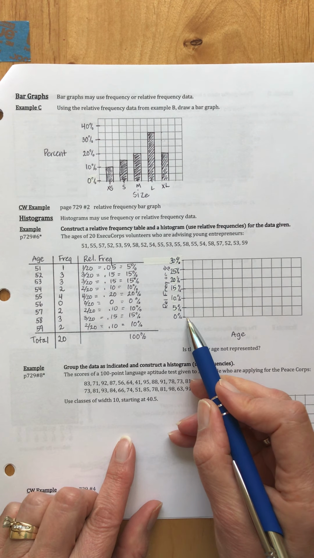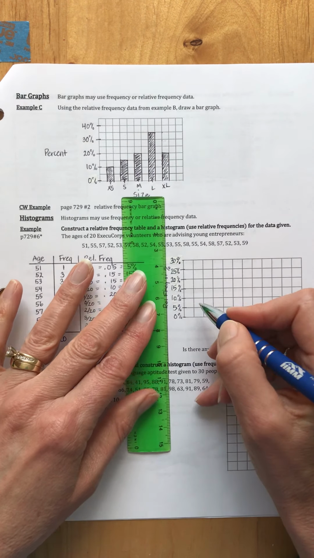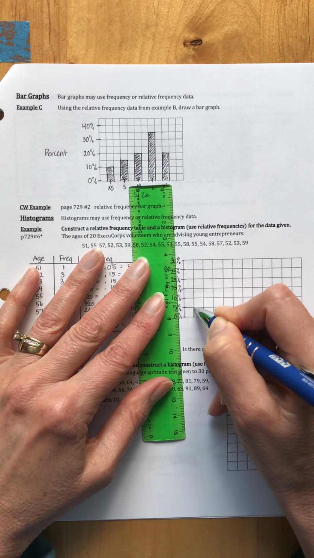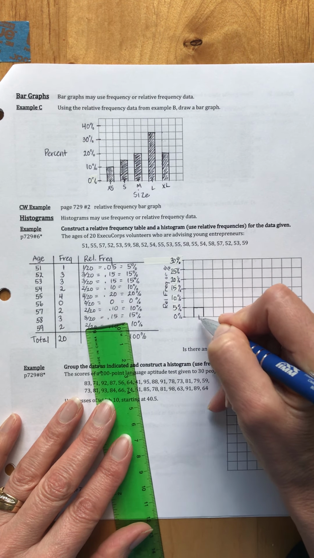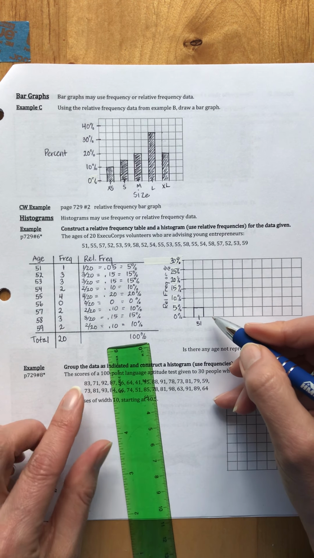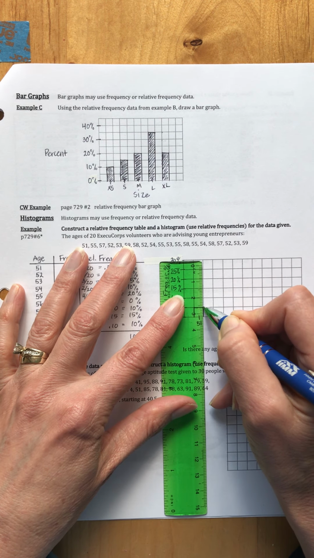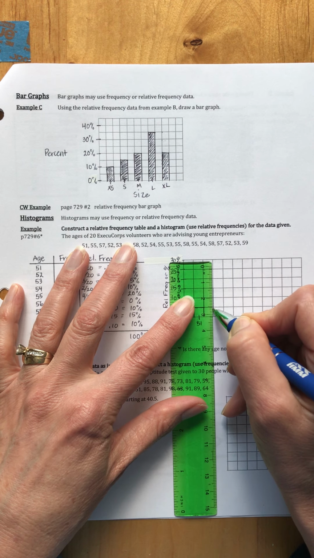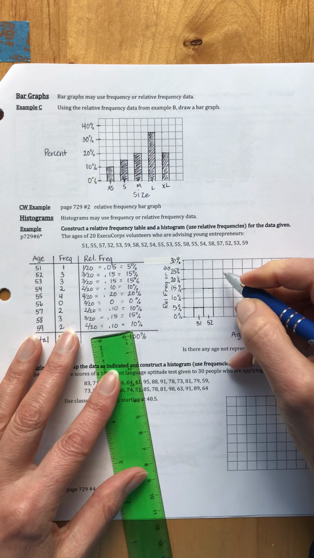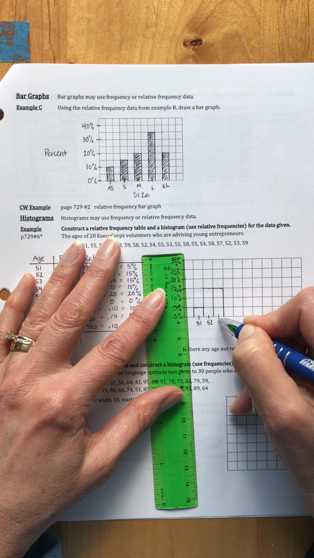So we're going to skip a space here, and we'll have the first bar represent age 51, 5%. So we're going to go like this, 5%. Okay, and we're going to put in 51. Okay, and then we'll shade them when we're done. Okay, what's the second one? 52, and that's 15%. We're going to put these side by side because they're numbers and they are right next to each other. Okay, so 52, and then we go up to 15 again. So we go to here, 53.